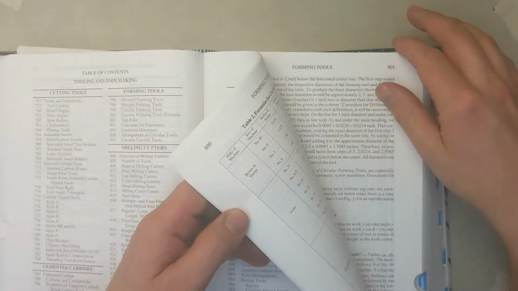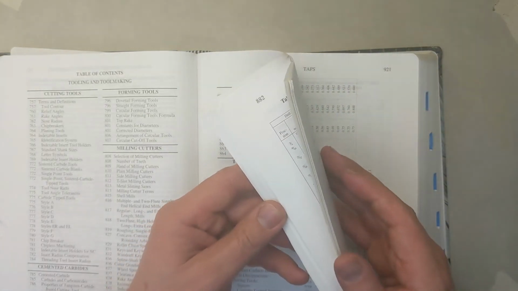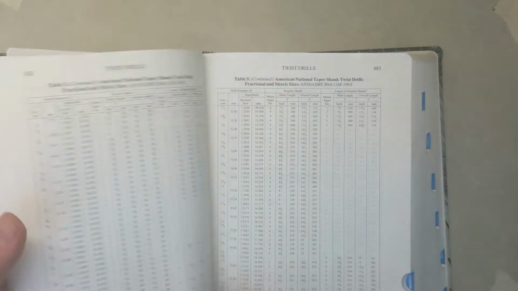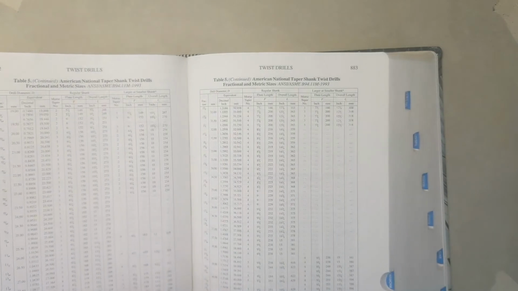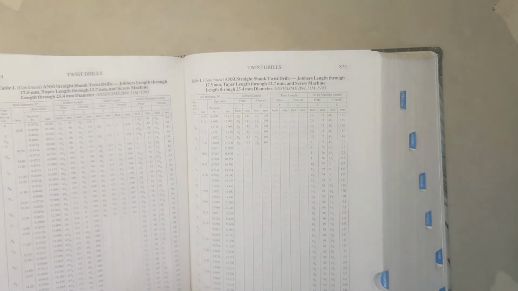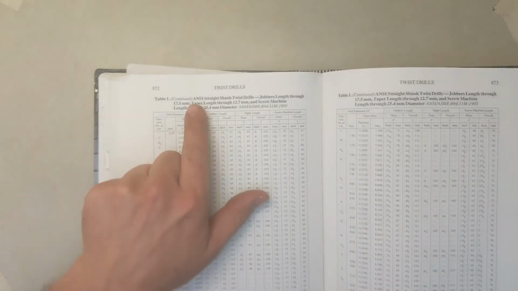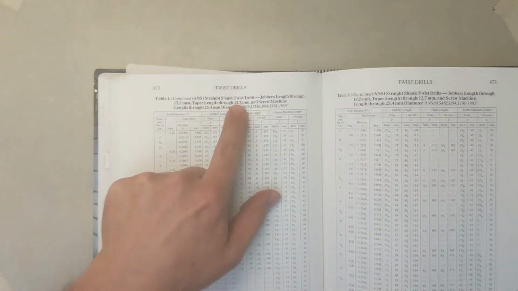So here in my book on 889, we should find a section on standard twist drills. Yeah, just before 889 we have the standard ANSI straight shank twist drills and all the different series they come in.